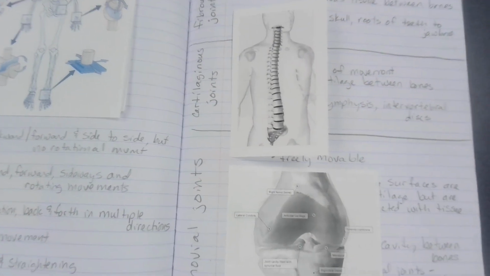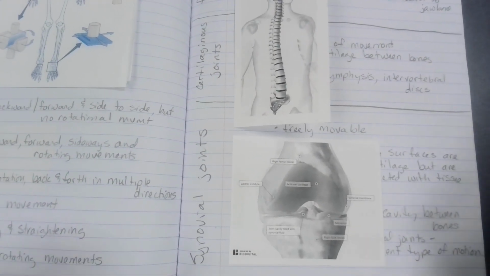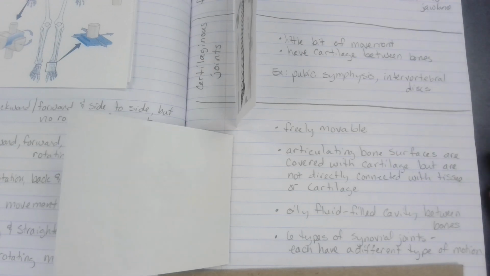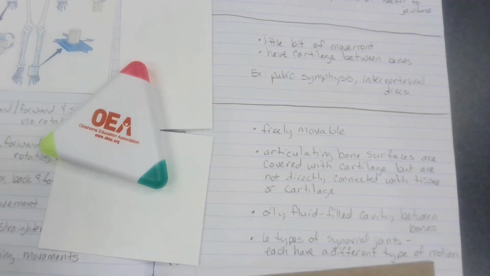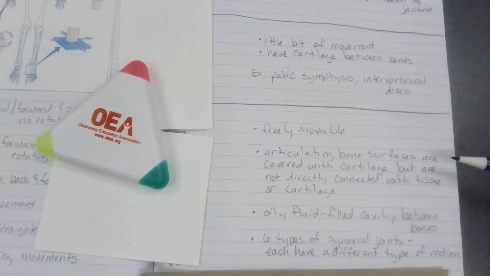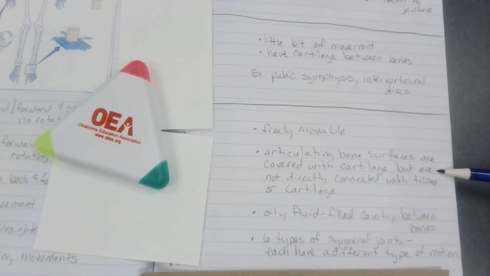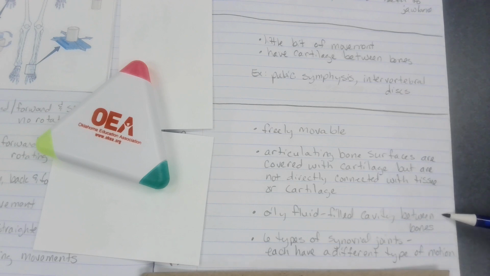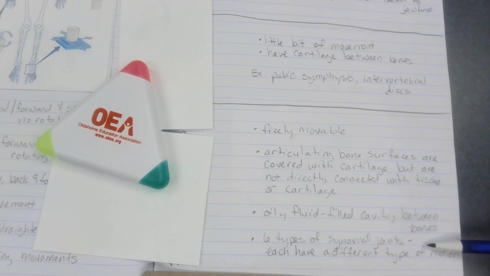Next one is synovial joints. So synovial joints are freely movable. There are articulating surfaces. That means those bones are moving past one another. They articulate with one another. And so those articulating bone surfaces are covered with cartilage, but are not directly connected with tissue or cartilage. There is an oily, fluid-filled cavity between the bones, and there are 6 types of synovial joints. Each has a different type of motion.